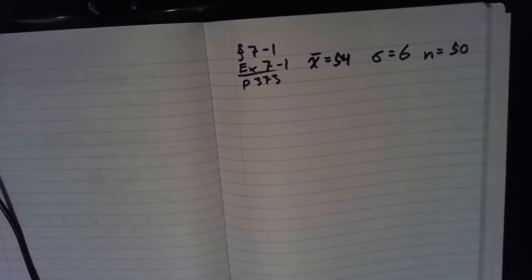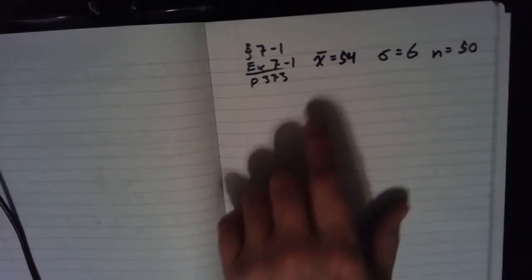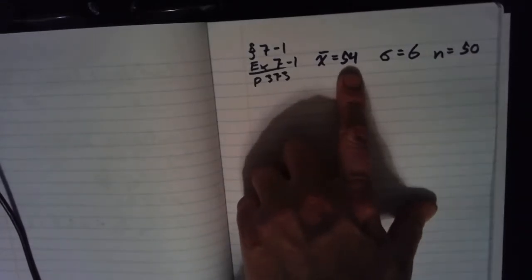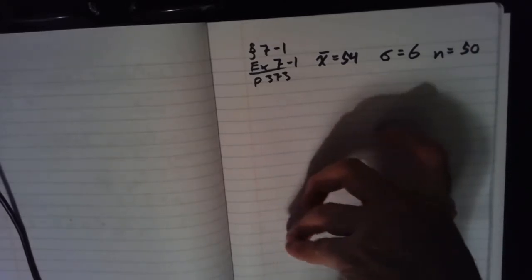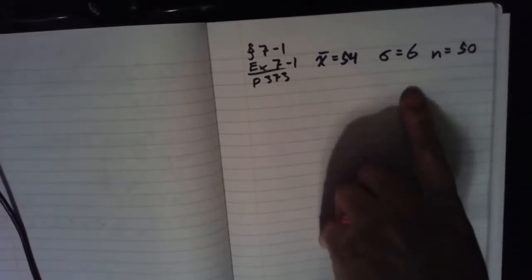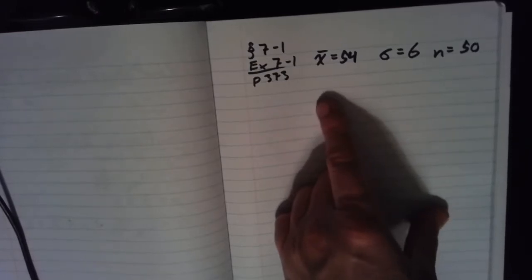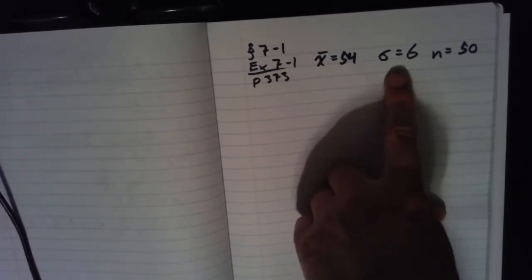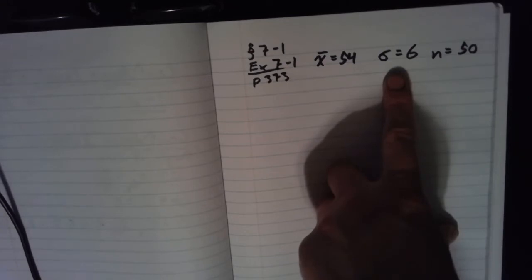All right, so right here you can see I've copied down the pertinent information. x-bar is equal to 54, right? And n is equal to 50. Now notice here we don't know mu, but for some strange reason we do know sigma.